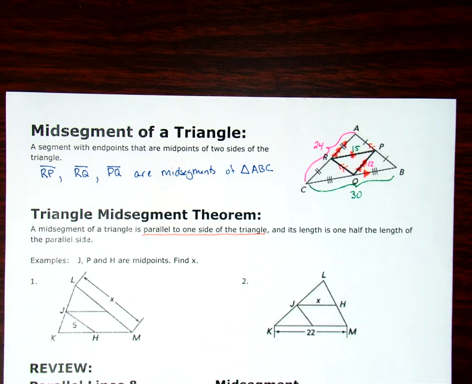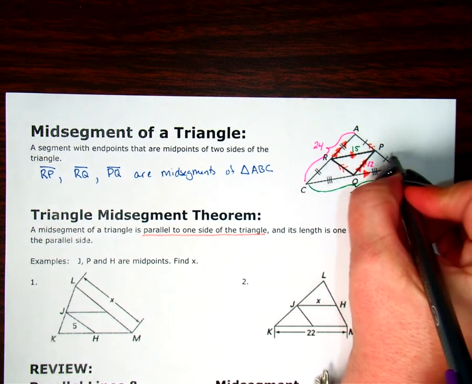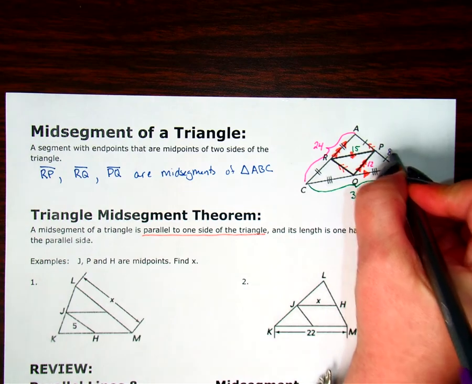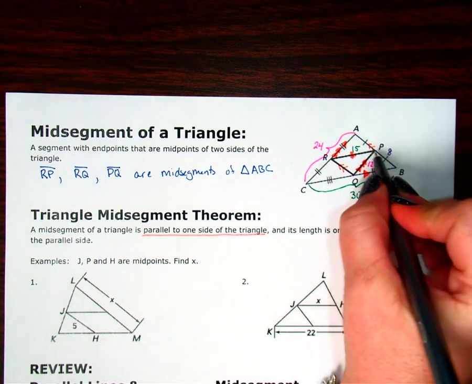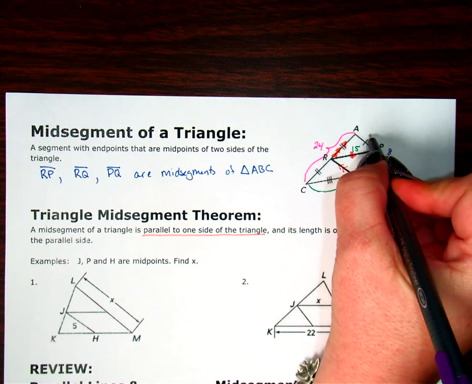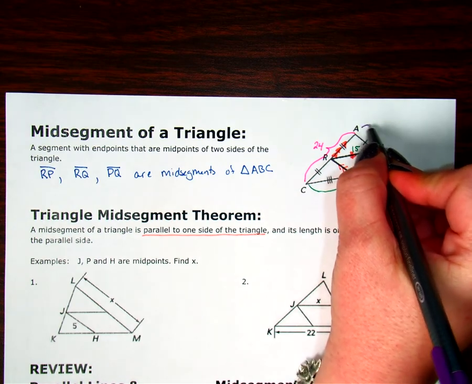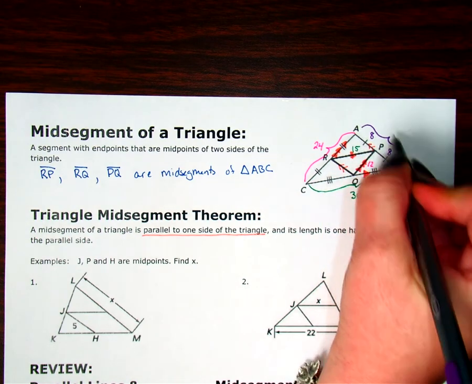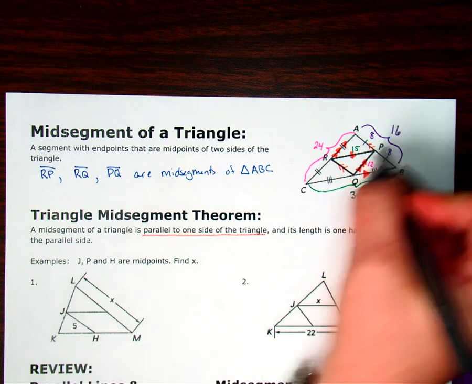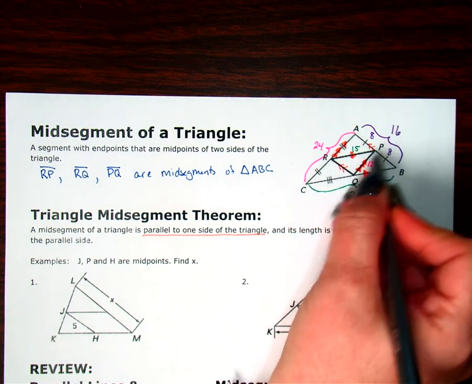24. And sometimes another way you'll see it is they'll only give you half of the side of the triangle. So let's say they said that this was 8. So from P to B is 8. Well, I know P is a midpoint. So that means this piece here is also 8, which would tell me that this whole side is 16. And then the mid-segment is half of that.